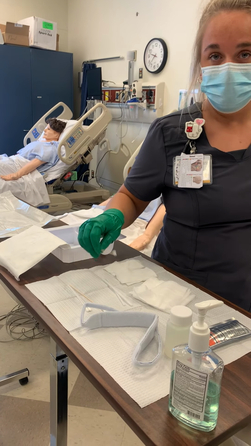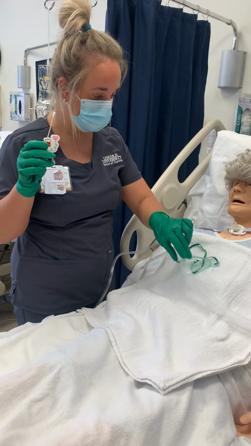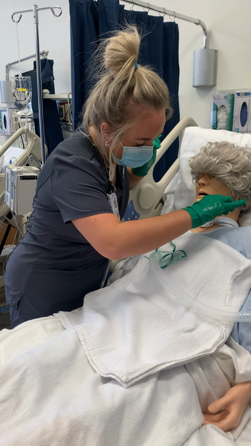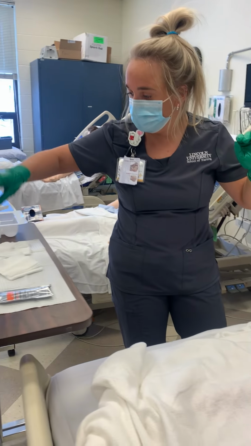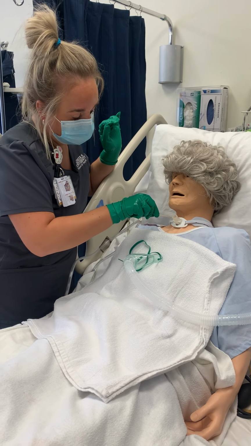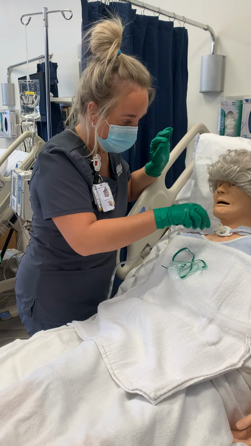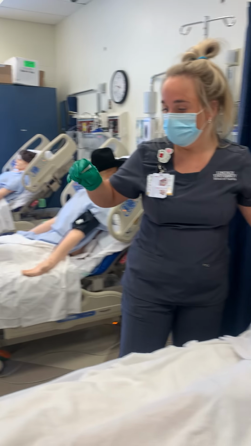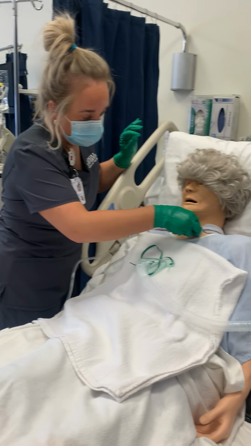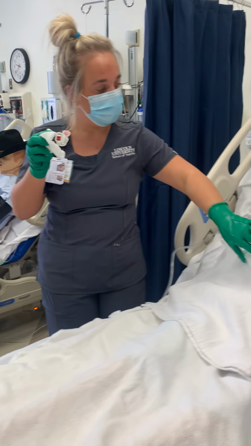So again, just with this clean hand, making sure I'm staying clean with this one, I'm gonna remove this and we're gonna clean around the trach, making sure to remove any of those secretions that I see. Also, if the trach were to become dislodged, I want to make sure that I had the same size trach and a size smaller, just in case. Cleaning that, then I want to make sure that I dry it really well, just getting under there and drying it. Place the oxygen back on.